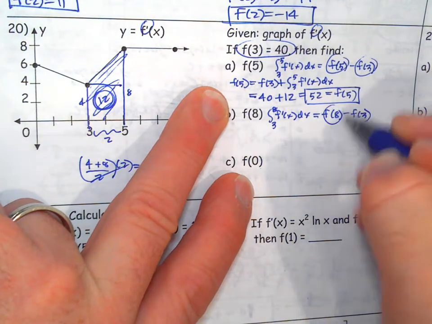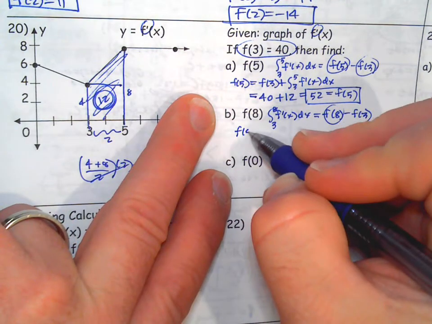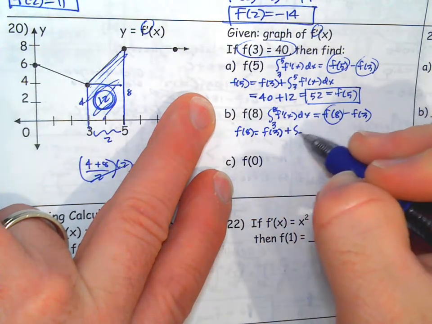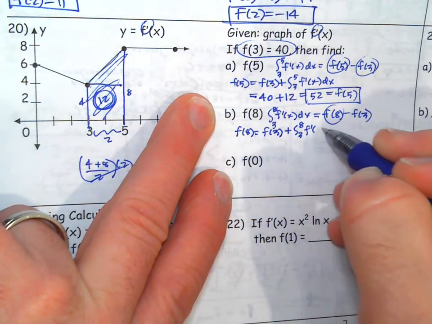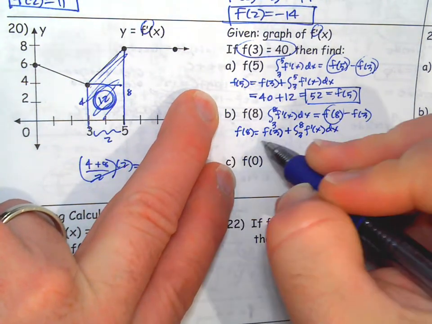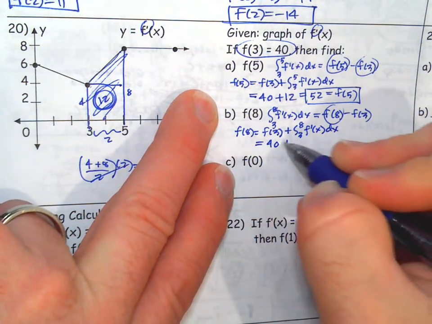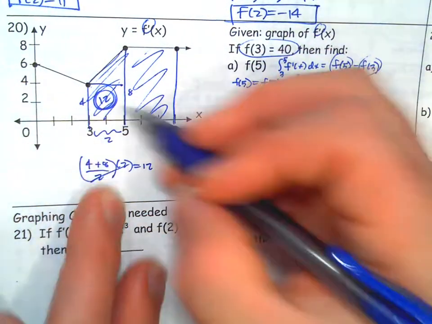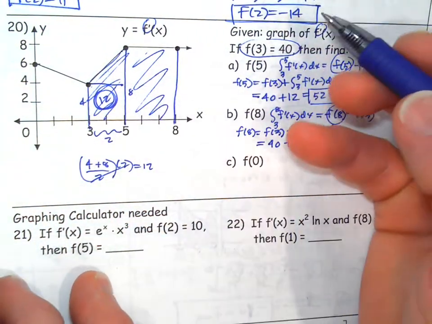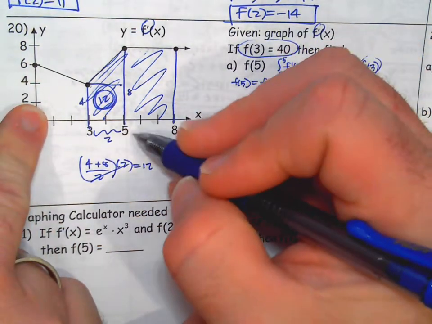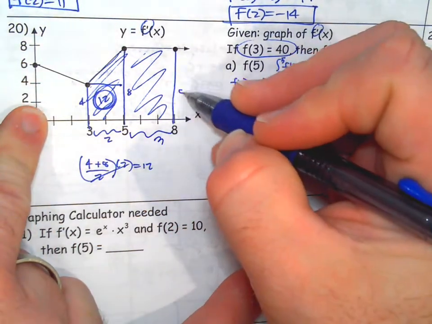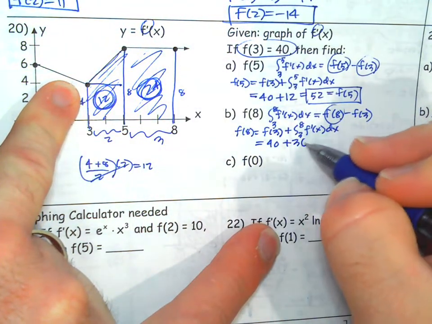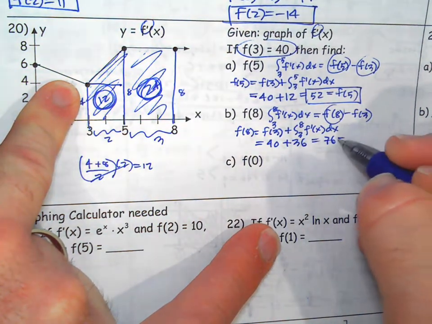Trying to find f of 8, so f of 8, if we solve for it, would be f of 3 plus the integral from 3 to 8 of f prime of x dx. f of 3 is 40. 3 to 8 is going to be all of this. So we already did this trapezoid, so we might as well take advantage of that. And this one, this is a rectangle. 3 times 8 is 24. So that's going to be 36. So we're going to get 76 for the value of f of 8.